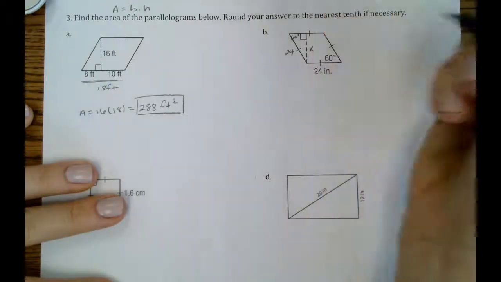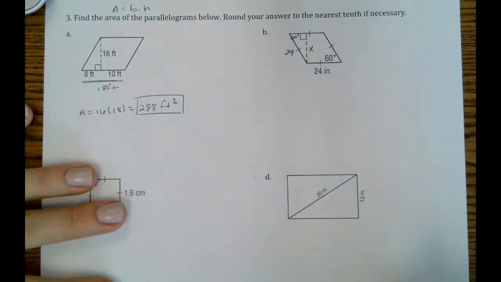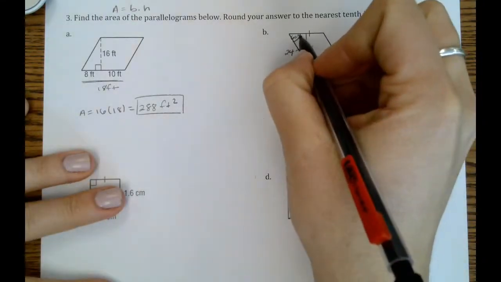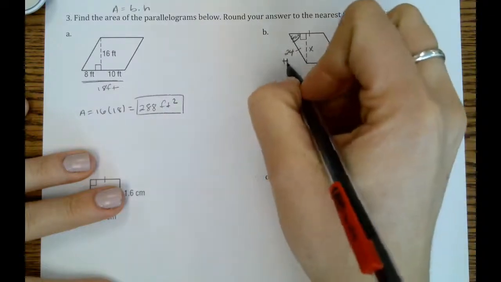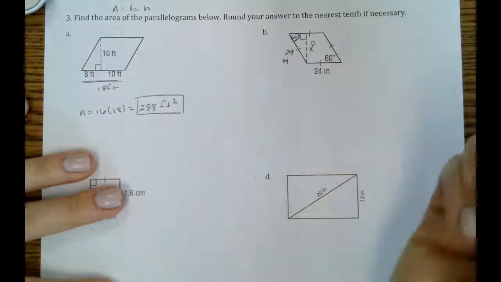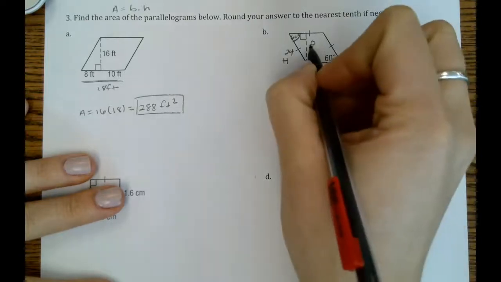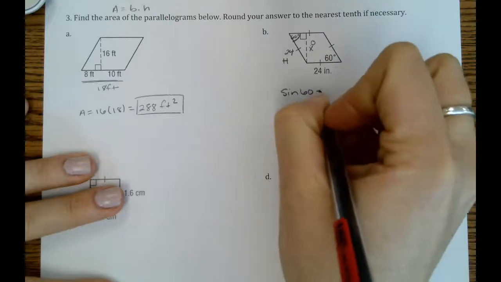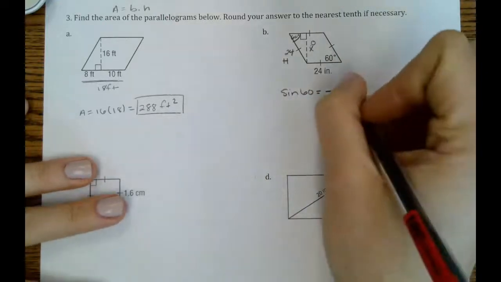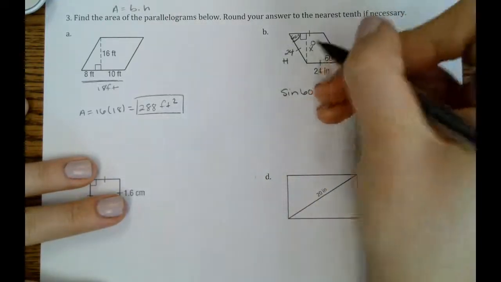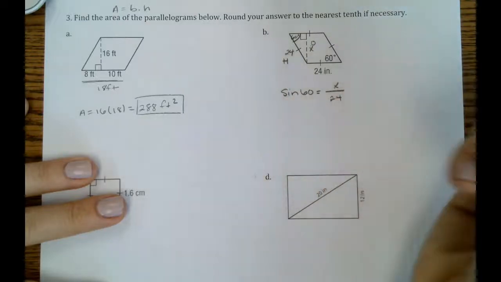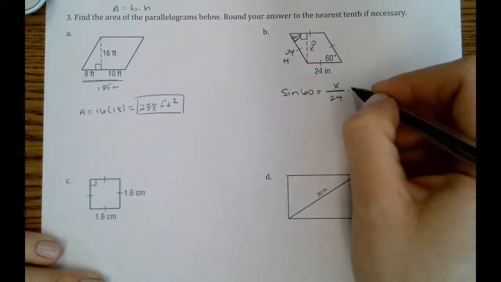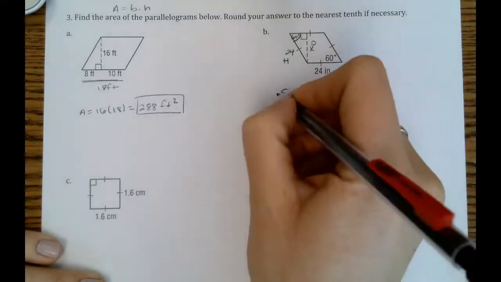And so to find that height, we're going to label that X, and we're going to use some trig here. So we have this angle, we have the hypotenuse, and then we have this opposite side. So O and H, if we look at our SOHCAHTOA is sine. So the sine of 60 is opposite X over hypotenuse 24. Multiply both sides by 24 to get that X by itself.